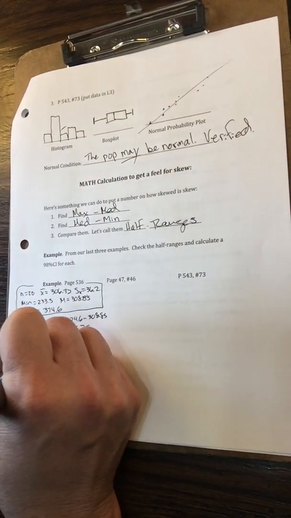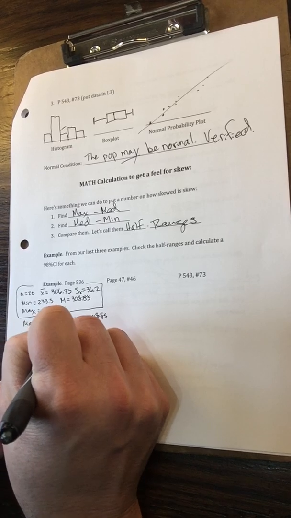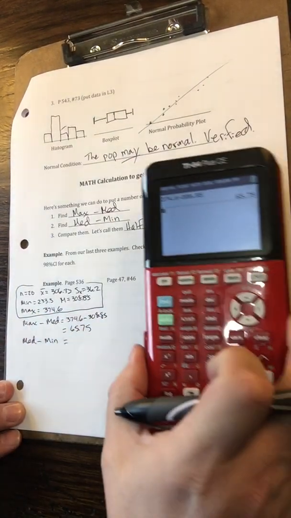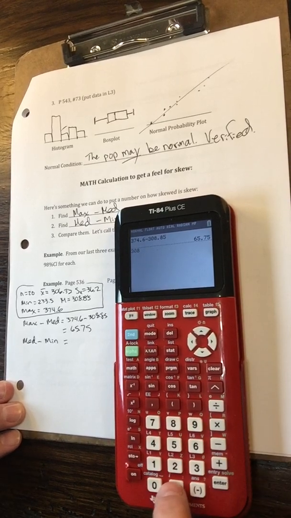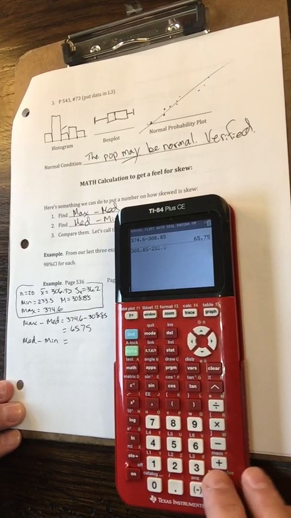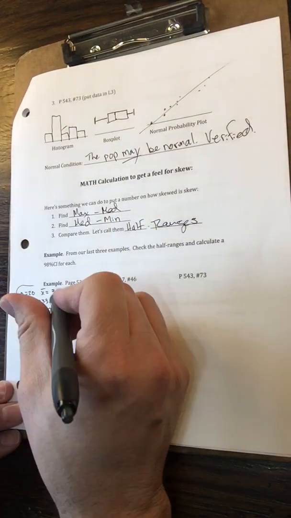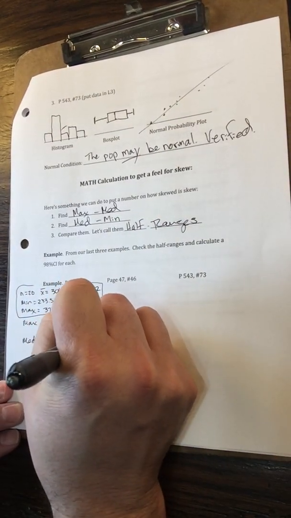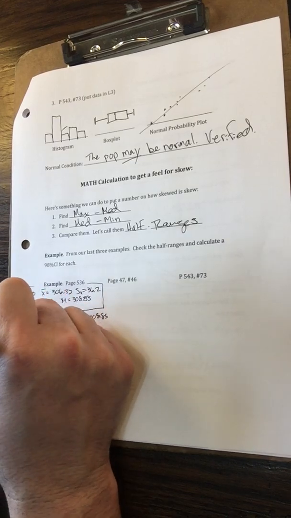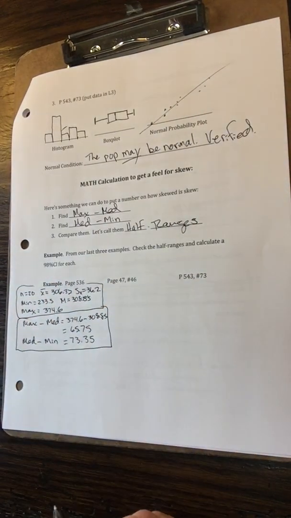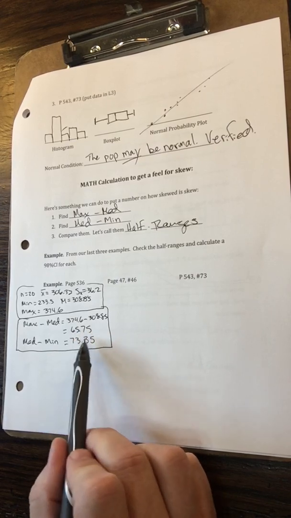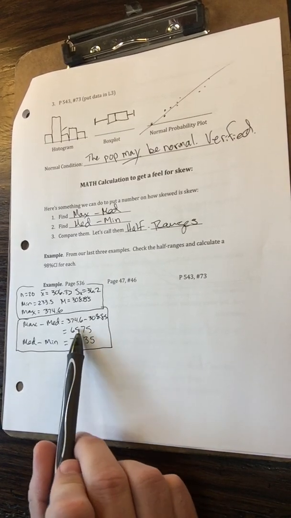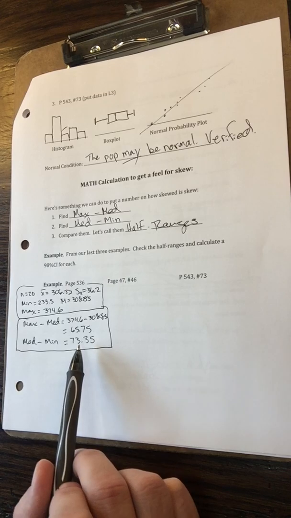What I want to do is compare it to the similar number from the lower half of the data. So now I'm going to go median minus the minimum: 308.85 minus 233.5, and I get 73.35. Of course, if this distribution were perfectly normal, those would be perfectly equal. They're not, but they're kind of close. It's not like you multiply this one times 2 to get to that one. You see what I mean?